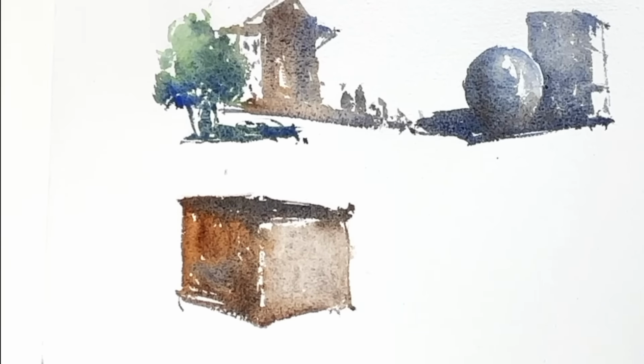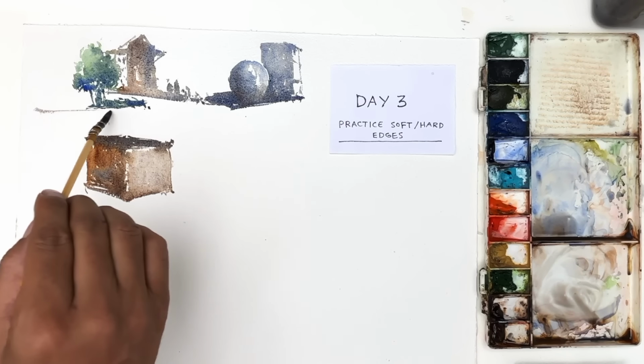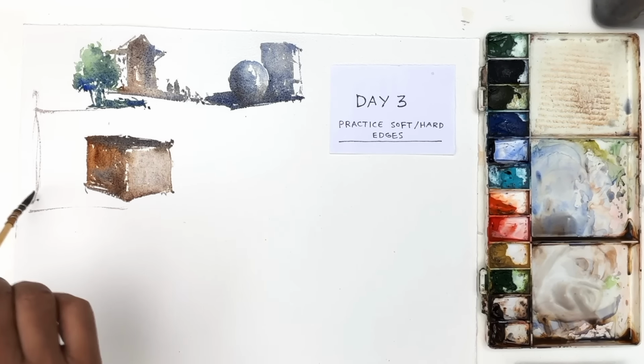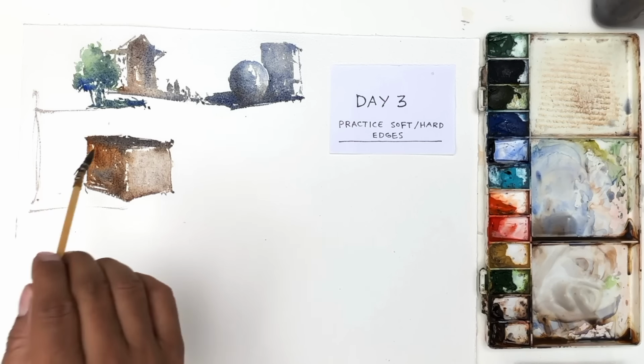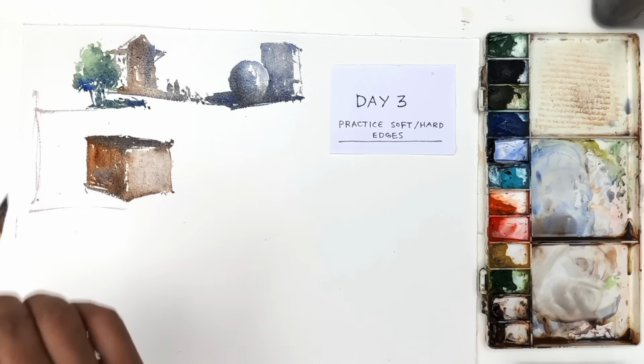Now it's very important to know what the distance is from this to this wall. For example, let me make that. Suppose you have this wall, and it's quite a distance away.